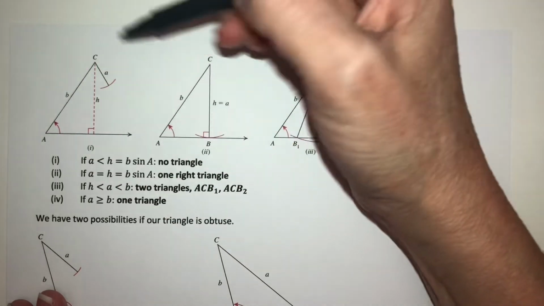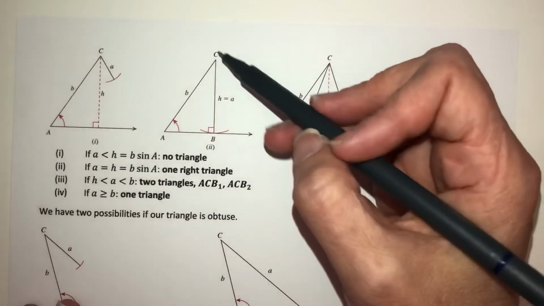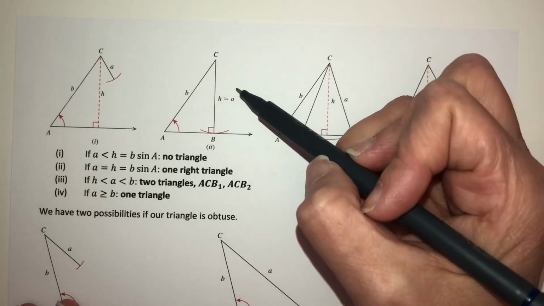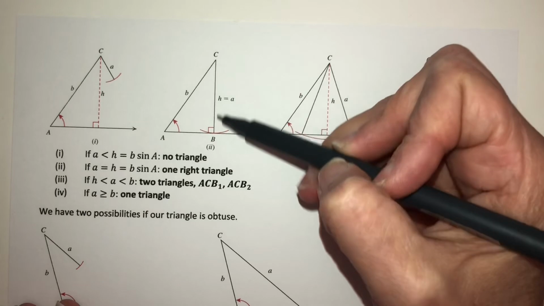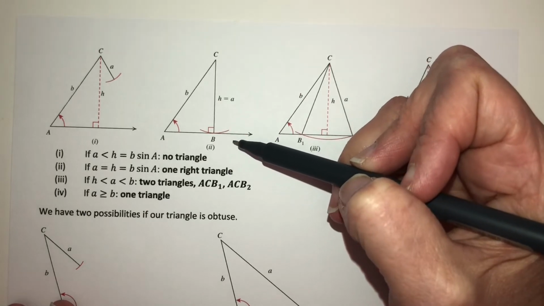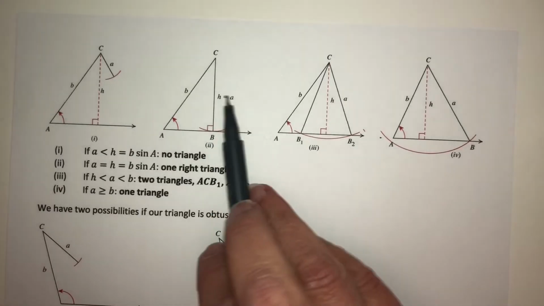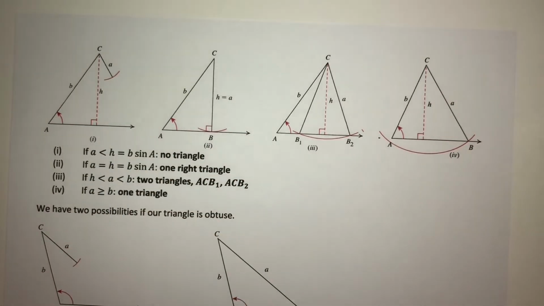So there's no way we can build the triangle out of that. Here, it is possible that our A value is exactly enough to make a right triangle. It's possible if your A value is the same as the altitude of the triangle.